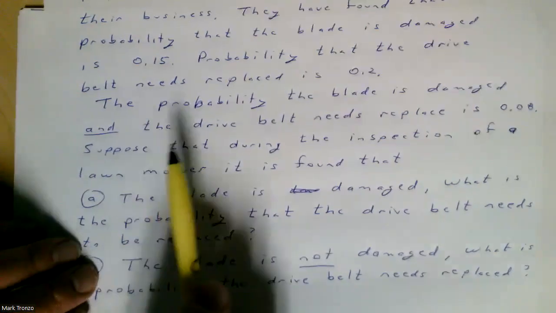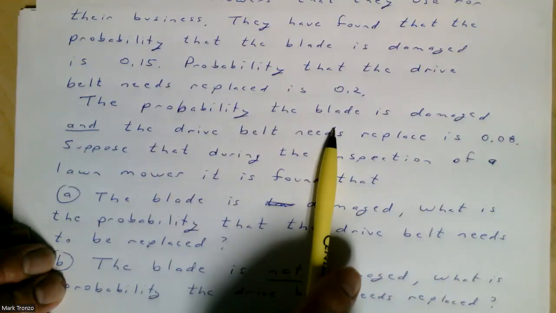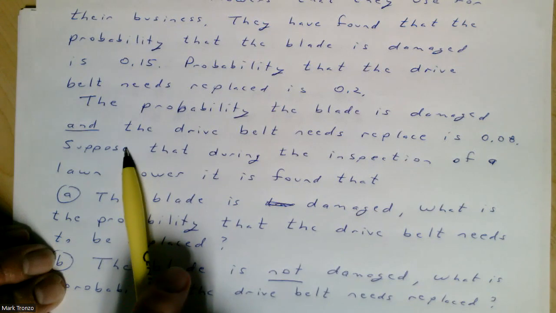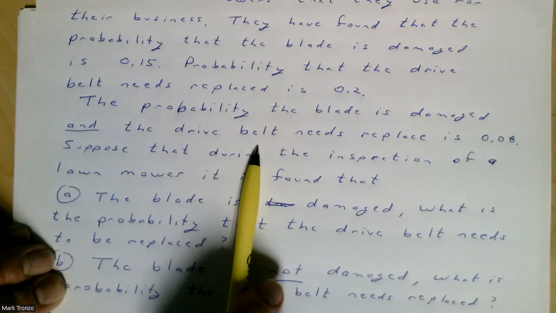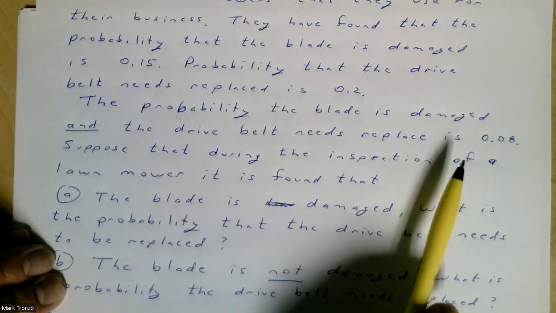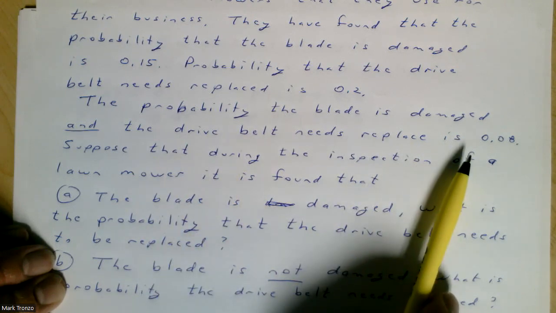And another thing that we have, the probability that the blade is damaged and the drive belt needs replaced is 0.08.